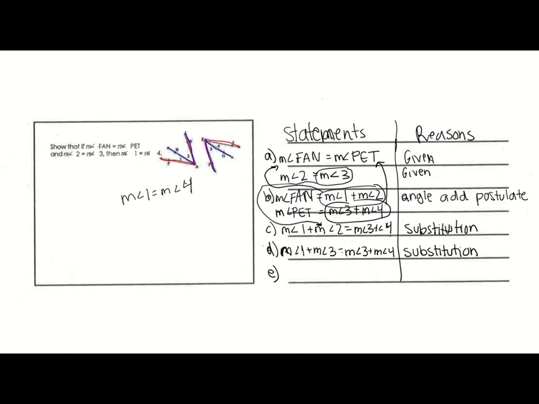So my final step here, I'm trying to get rid of those 3's. If I subtract the measure of angle 3 from both sides, I'm left with the measure of angle 1 is equal to the measure of angle 4. And that is what I wanted. So I got that from subtraction. And I am done with that proof.